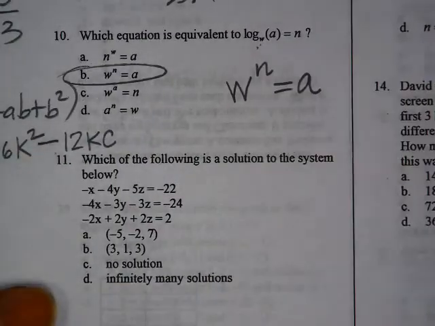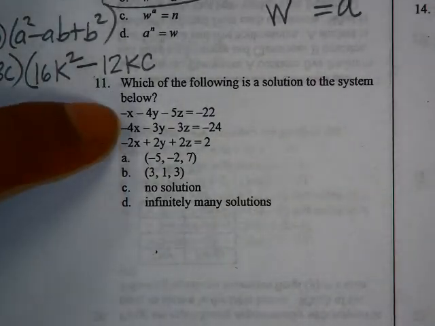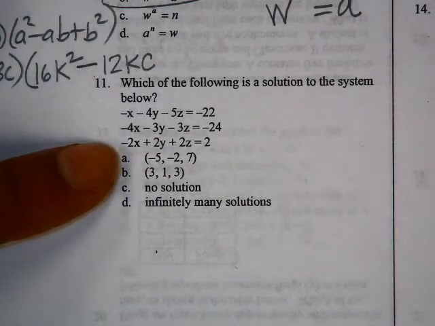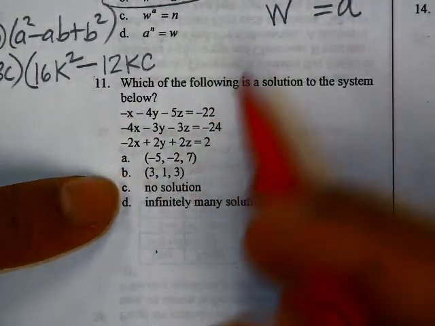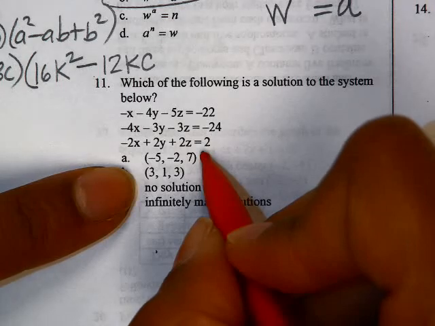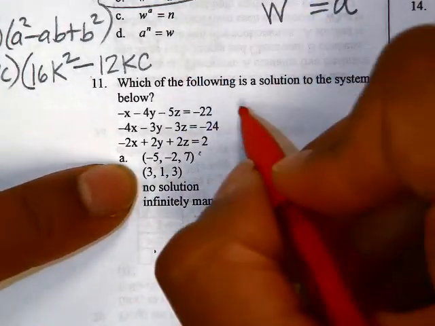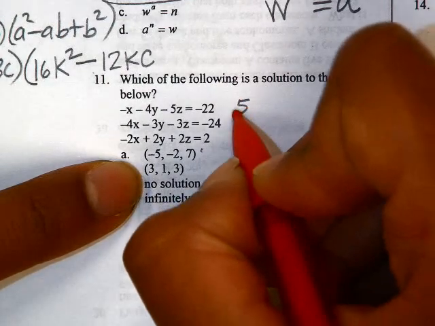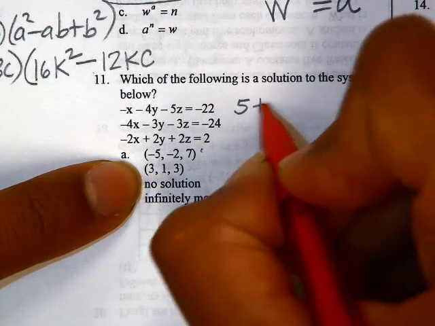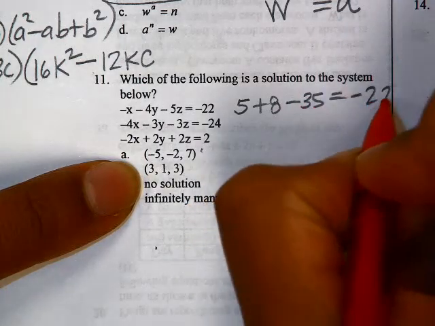And then on number 11, which of the following is a solution to the system? When you're taking a multiple choice test, you can save yourself some time from having to solve this system from scratch. Let's work backwards and see which of the solutions work. So let's look at option A. If I plug option A into here, negative x minus 4y minus 5z equals negative 22.